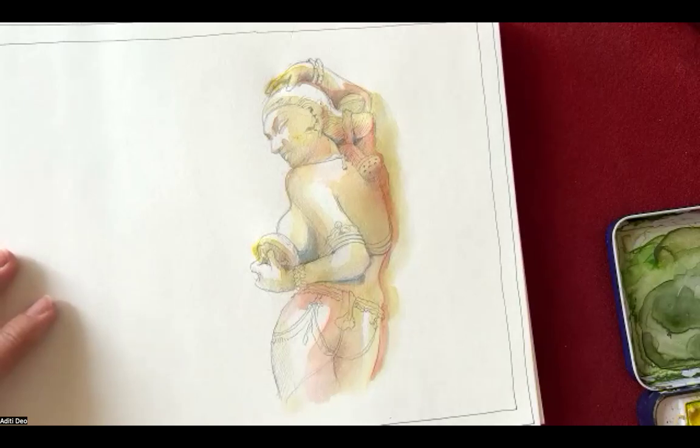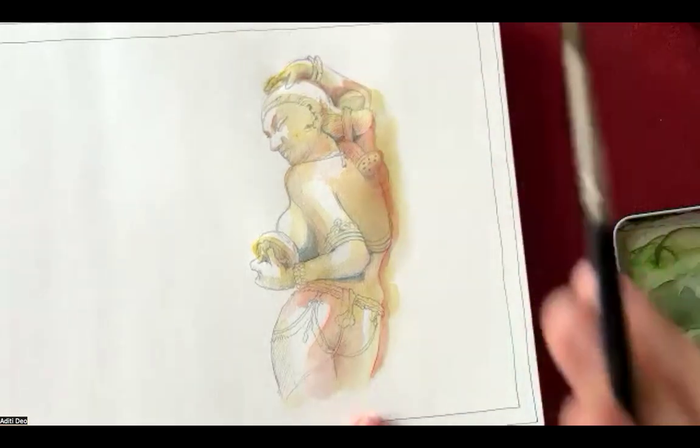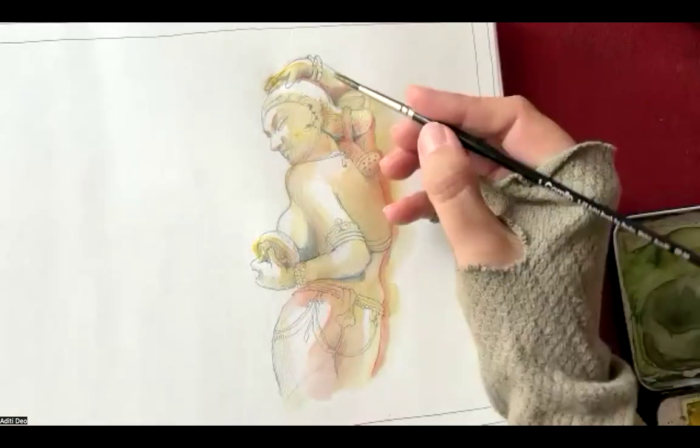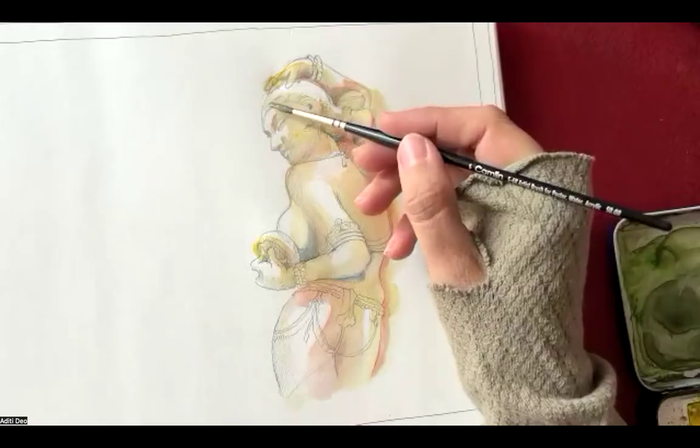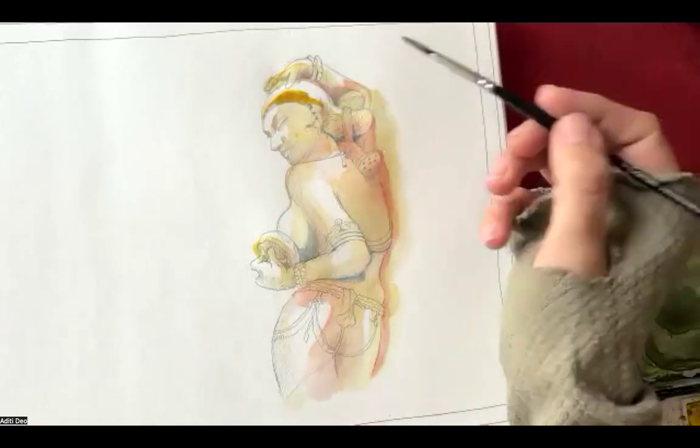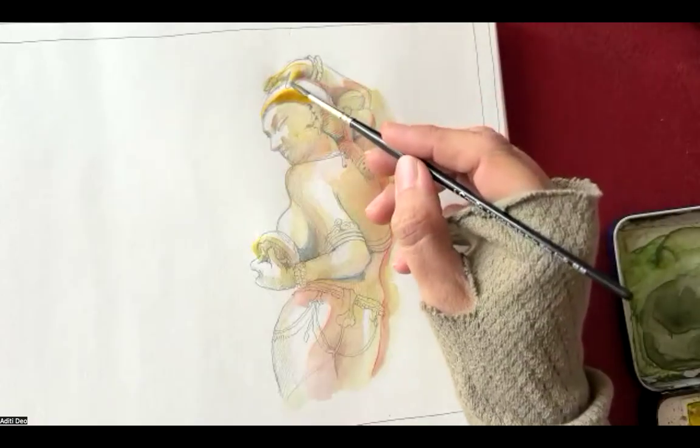Now, if you feel your colors are a little light, then you can go over some of the areas again. I often paint my first layer very light, and then I feel I should add some more color. But again, I won't go over the entire sculpture again. Those light colors are doing something.